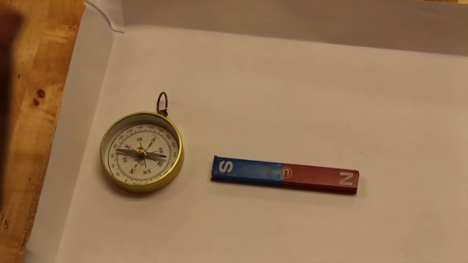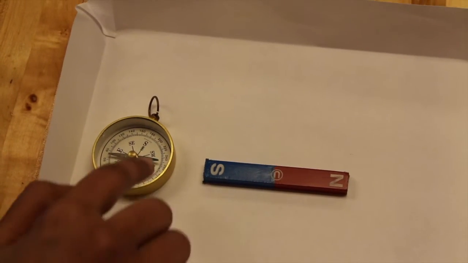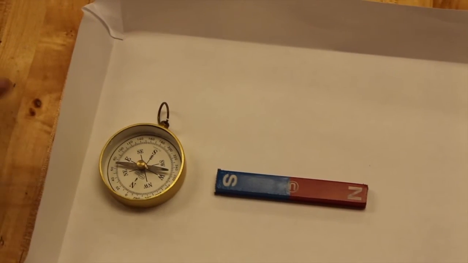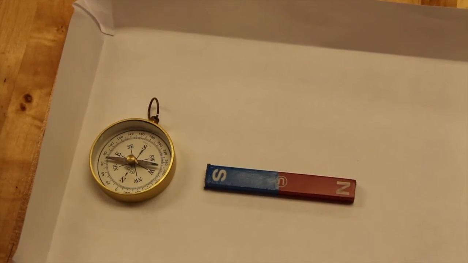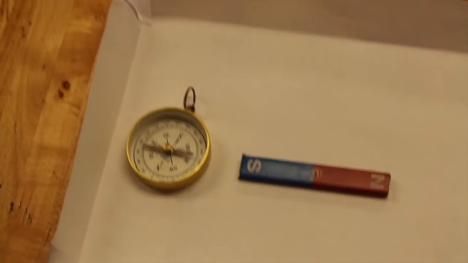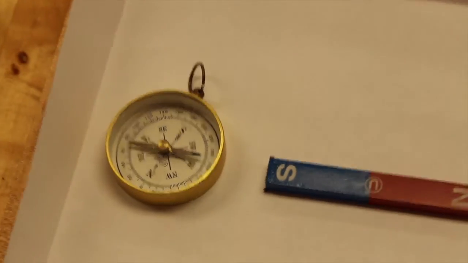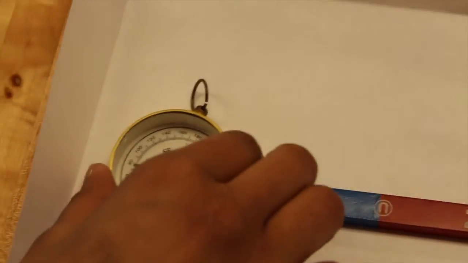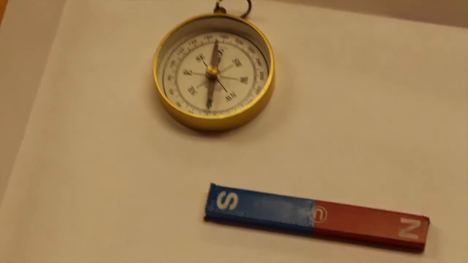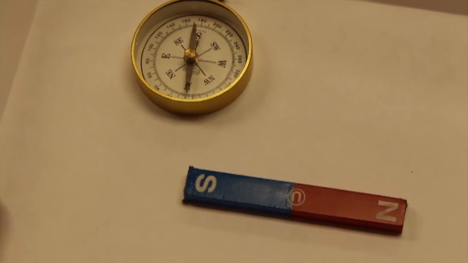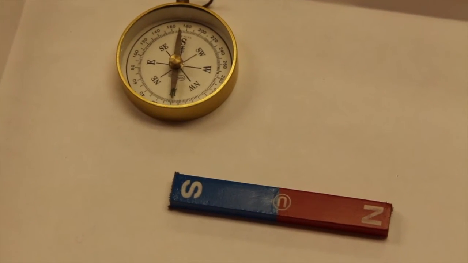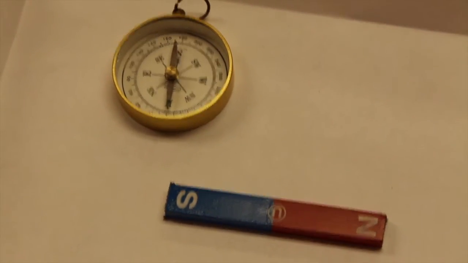So first, we have our compass, and as you can see, the South Pole of the magnet is attracting the north end of the compass. And this is all due to the concept of unlike poles attracting each other. And now we're going to move our magnet just a little bit over here. And again, you can see the north end of the compass being pulled towards the south pole of the magnet.